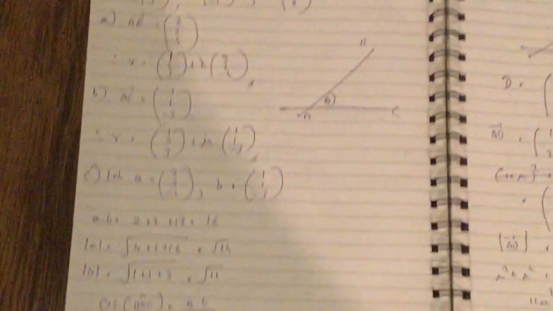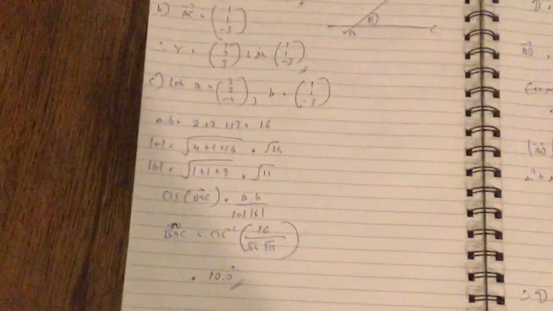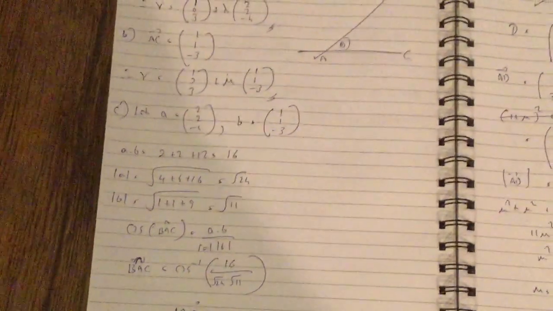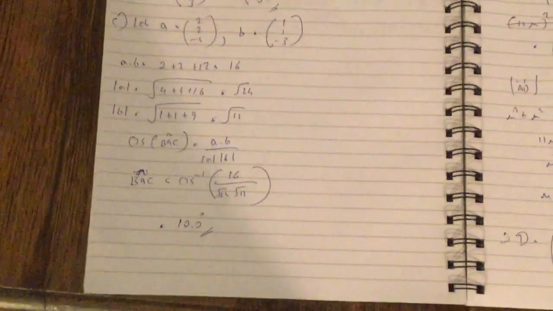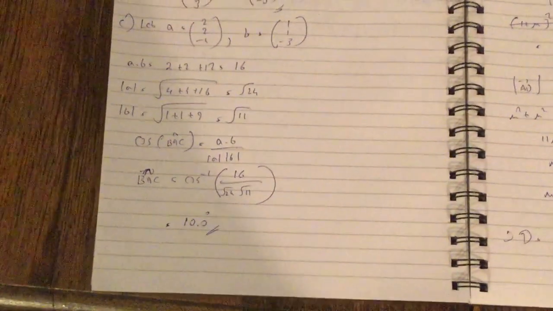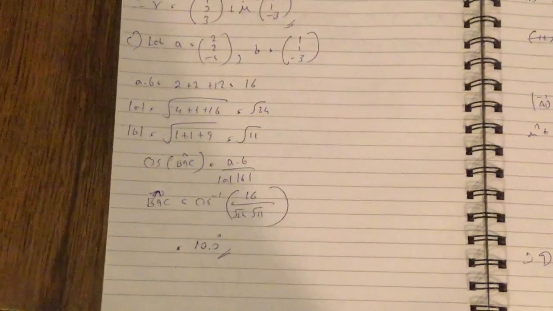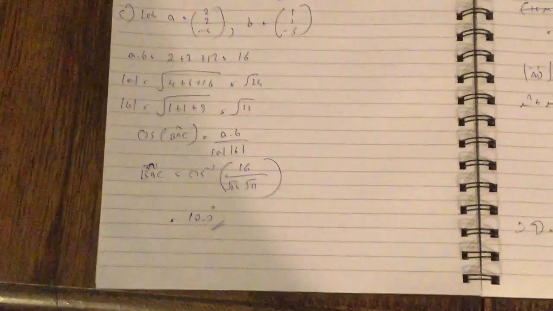And then we need to work out this angle. So I let a equal vector AB and b equal vector AC, and then I got a dot b, modulus of a, modulus of b, and then cos BAC is equal to that. I get BAC equals 10 degrees, but it's 10.0, I rounded it. Okay, now these parts are a bit messy.